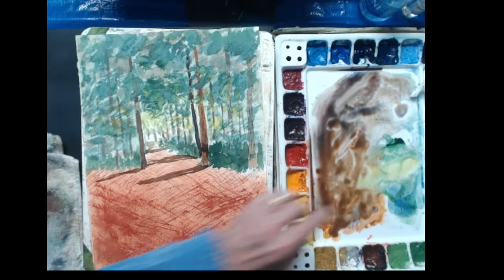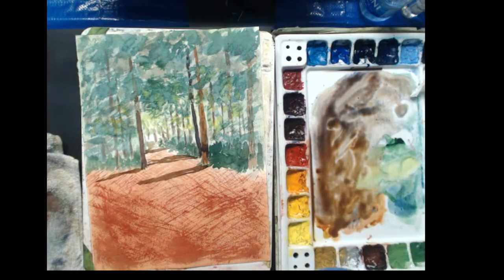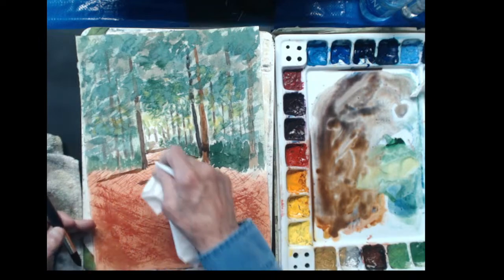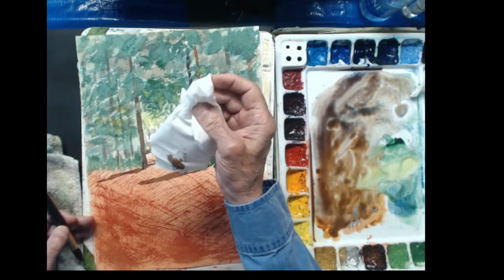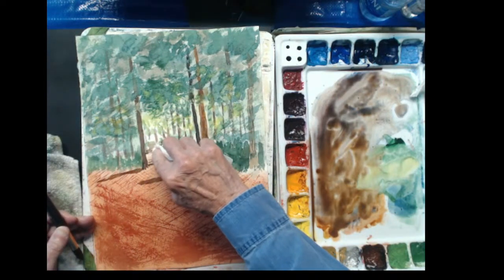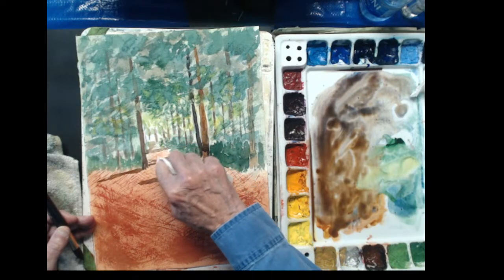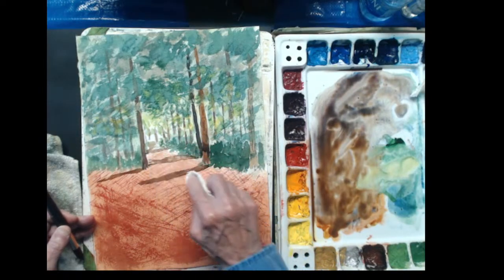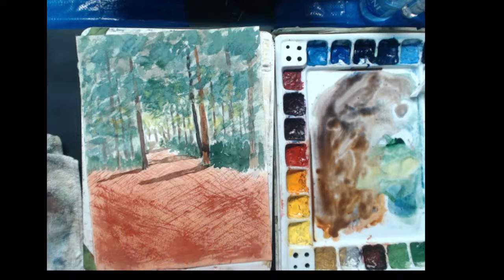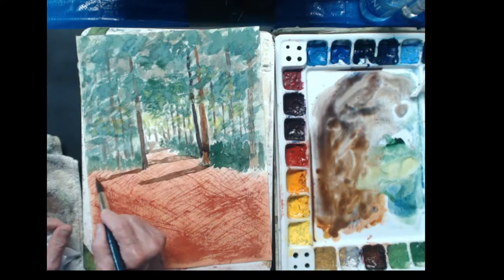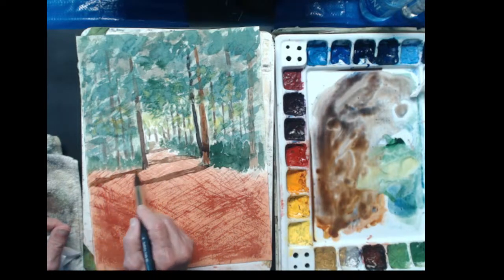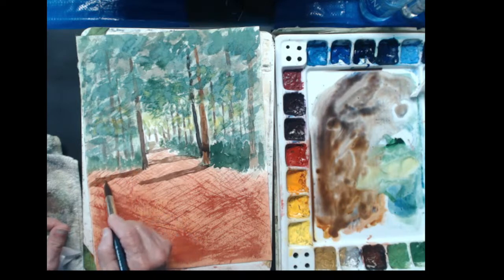And I see a slight correction I want to do here. As I go back, I want to have it a little bit lighter. So I'm going to take a little bit of tissue and blot this far away, a little bit further away, and blot those up just a touch. I want those to be lighter as I go back. We can always adjust that a little bit later once we get to the front here.